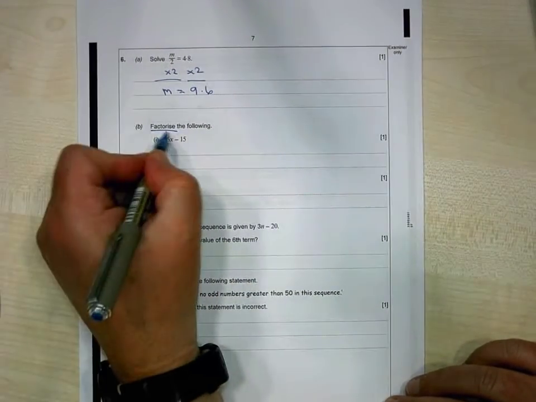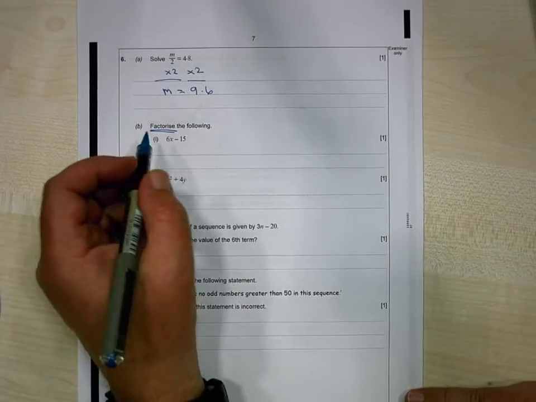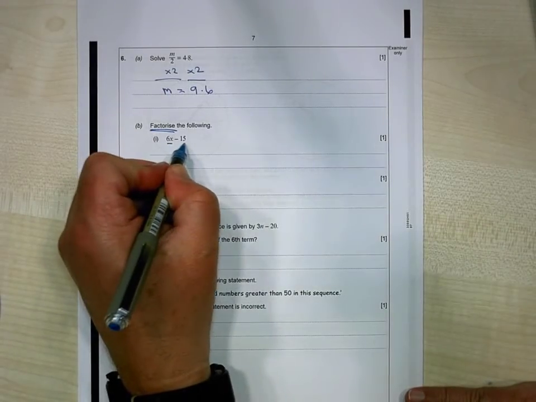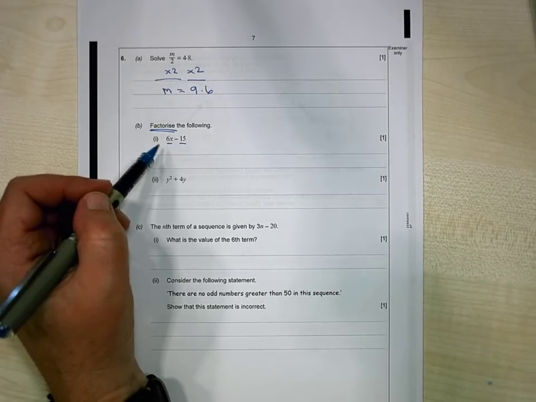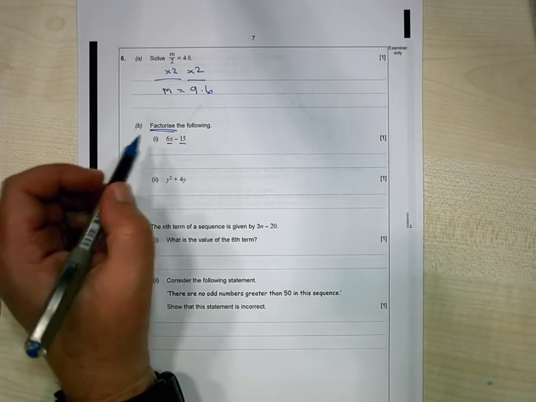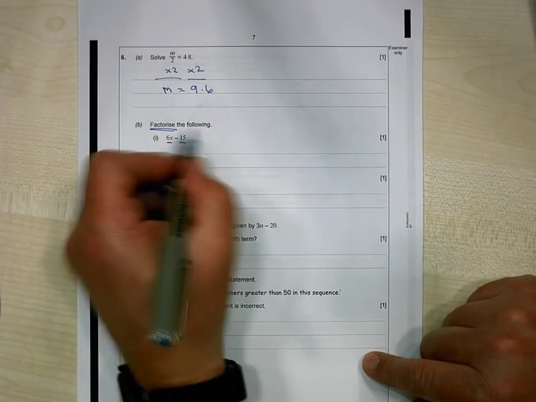With part B, the trigger word is factorize. So factorize is doing the opposite of getting rid of brackets. It's creating brackets. You're looking for, in each part of each term in the expression, common factors. So I'm looking for a common factor between 6 and 15, which is 3.